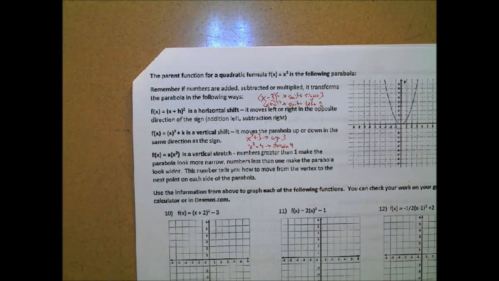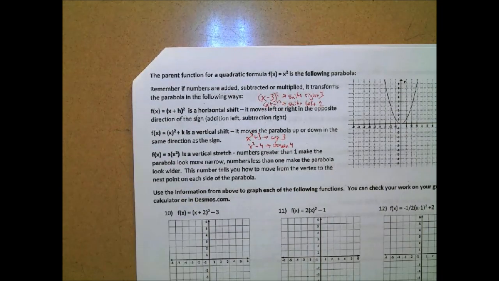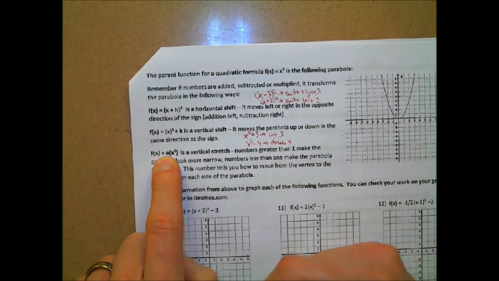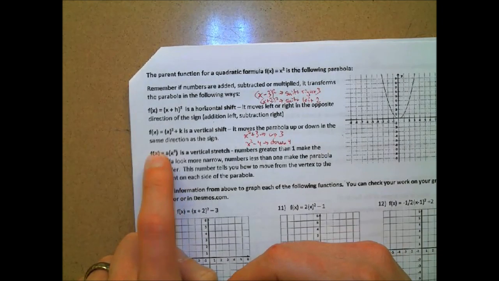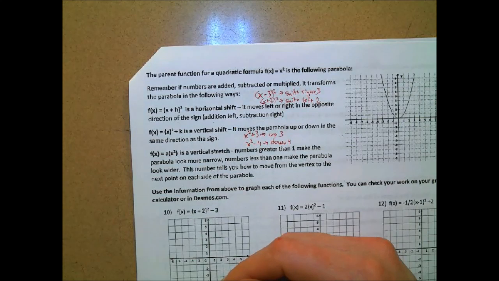And then finally an a in front, and that is the same a from standard form. You guys already know. If a is negative, what does that a do to the graph? Instead of being concave up, it's going to be concave down, like a frown. That's right. So that's a reflection over the x-axis.